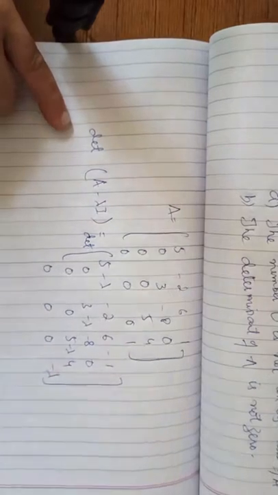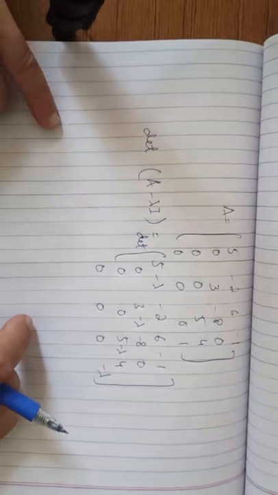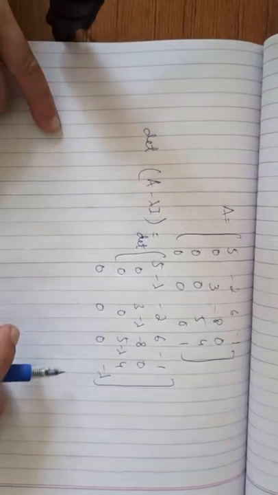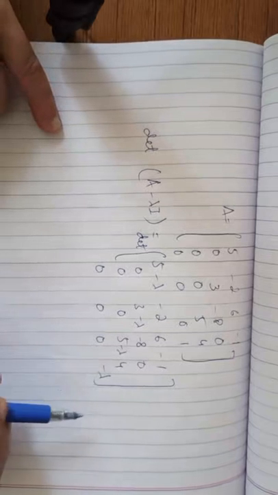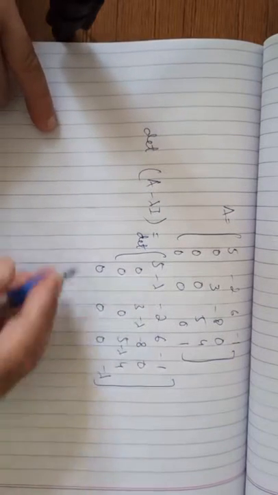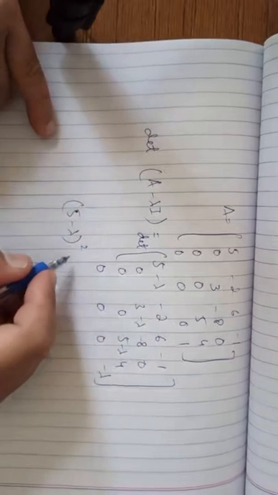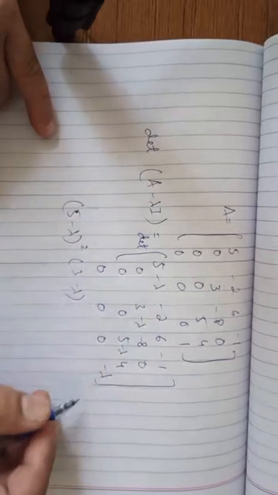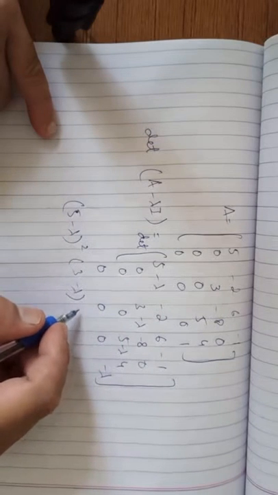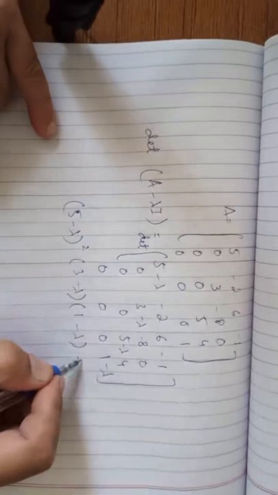Since it's an upper triangular matrix, and for an upper triangular matrix the eigenvalues are nothing but the ones on the diagonal, the determinant comes out to be (5 minus lambda) squared times (3 minus lambda) times, actually sorry, (1 minus lambda) equals 0.